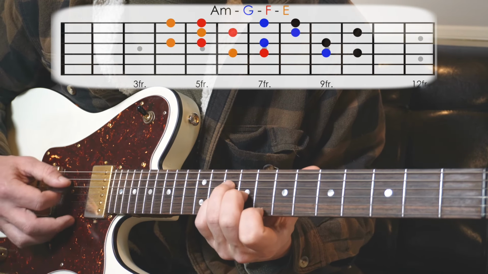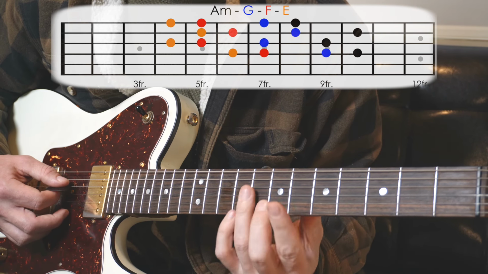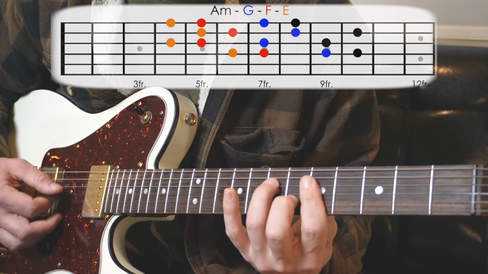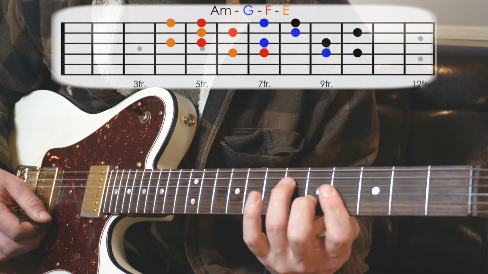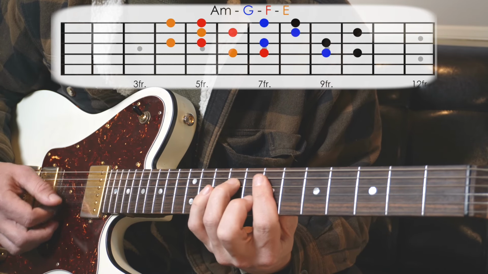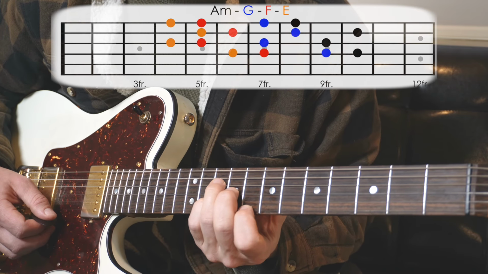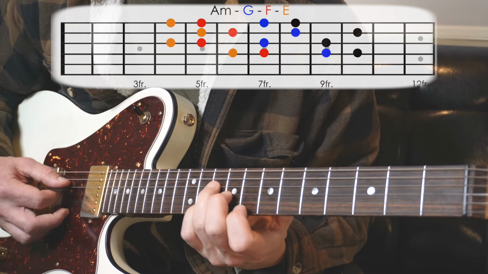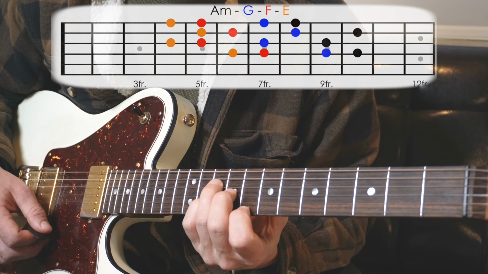The black is A minor, the blue is the G, the red is the F, and the orange is the E. So if I'm doing it from up here, I can do the same progression, just moving down from this A minor first inversion, 10th fret, 9th fret, 10th fret, 8th fret.